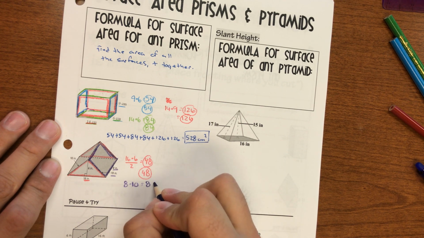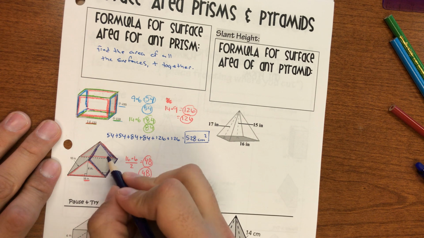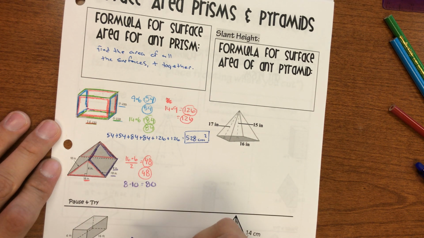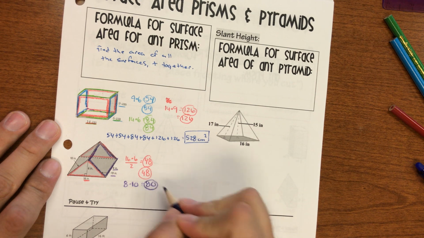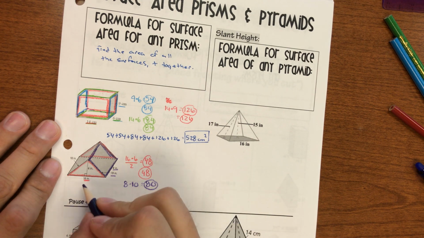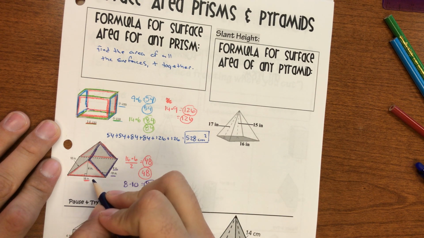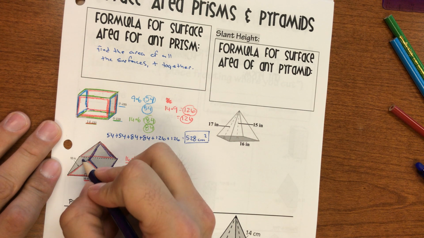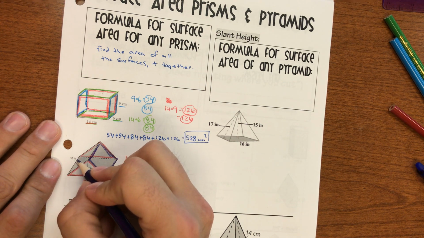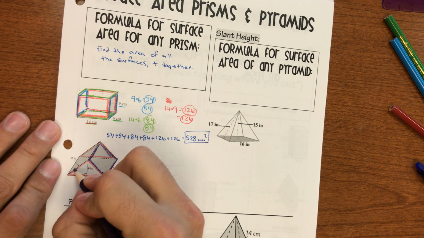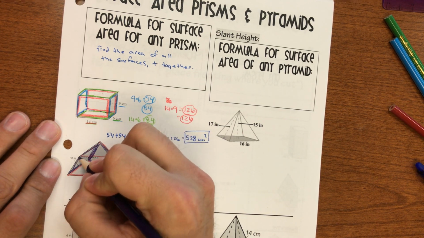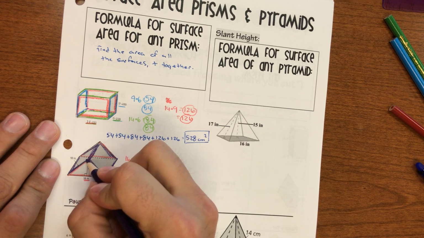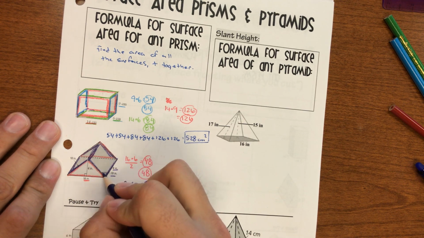8 times 10 is 80. So the area of that piece is 80, which is a third side. Now, if I look carefully, and here's where we need to be a little bit careful, because this side over here looks like it might be the same, but I'm going to double check. I'm going to outline it just so I know what shape I'm looking for. And this side of my shape is 10, just like this one was 10.